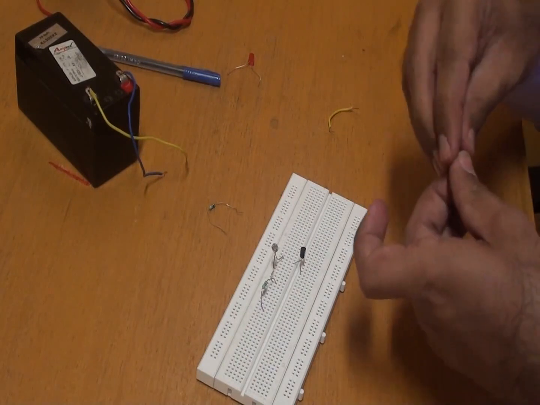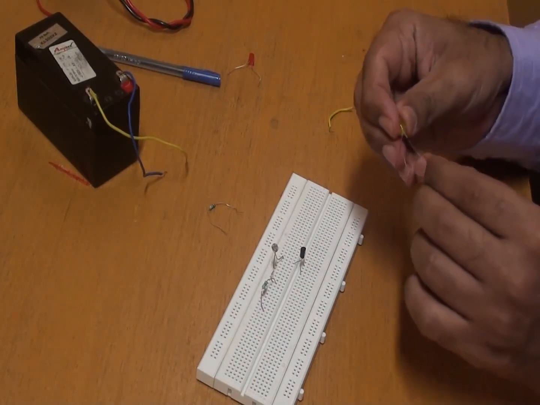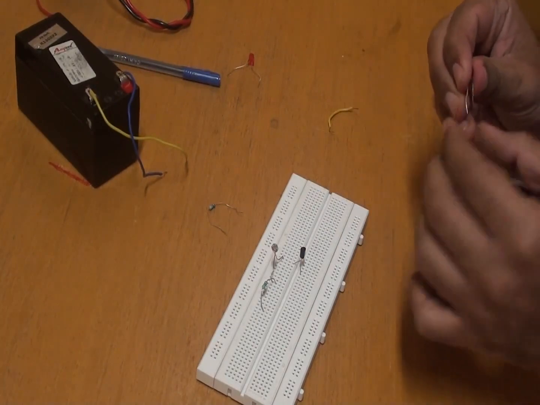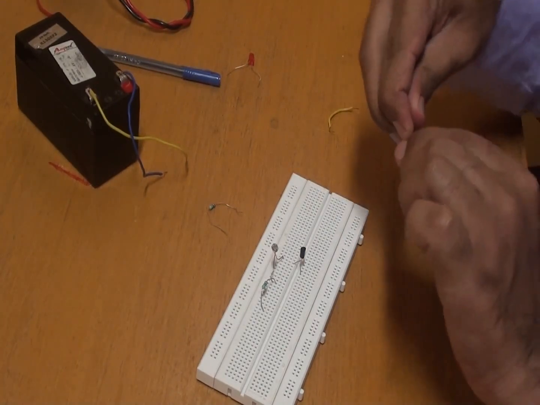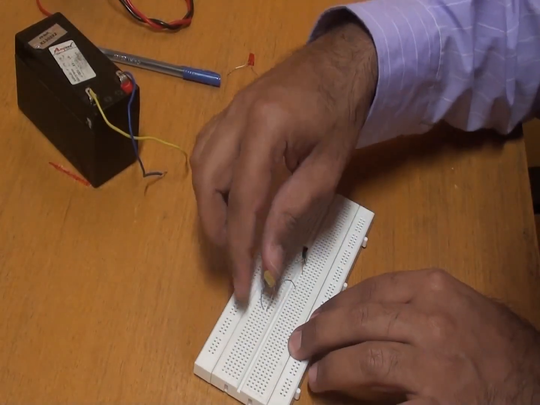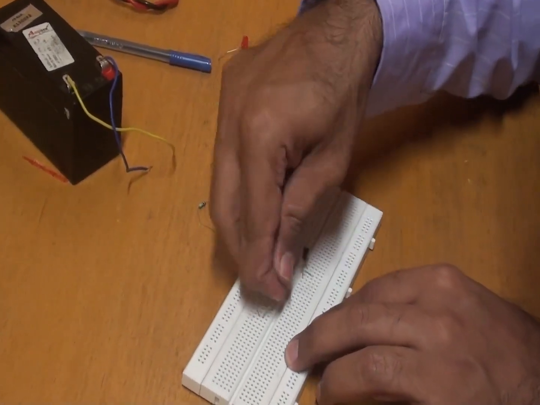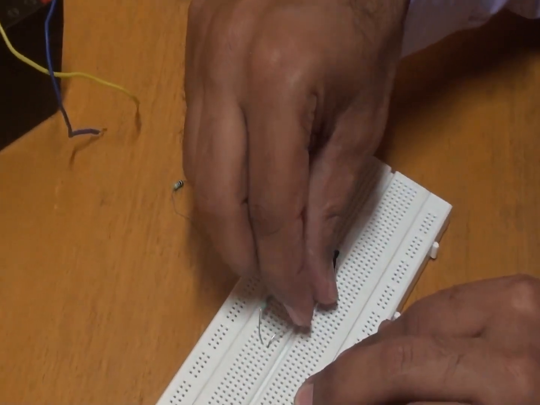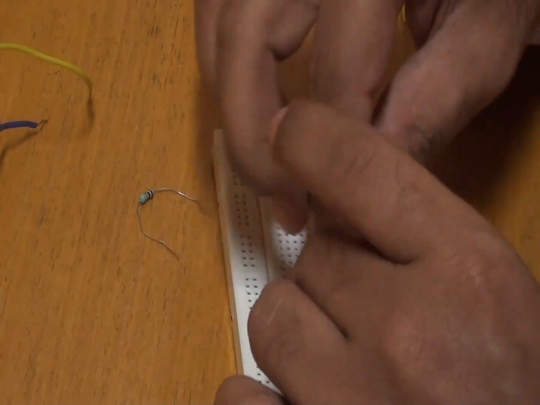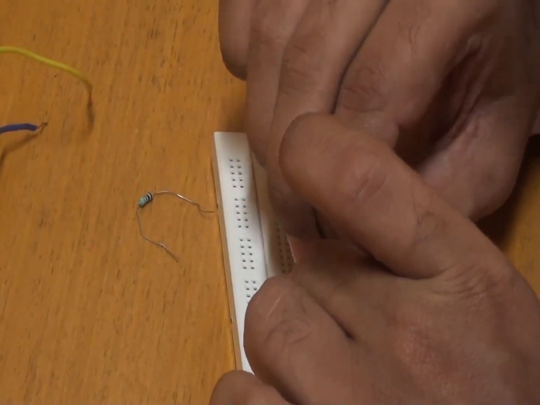Now I connect an LED. The positive is given to one end of the LED, and this is given to the other side.